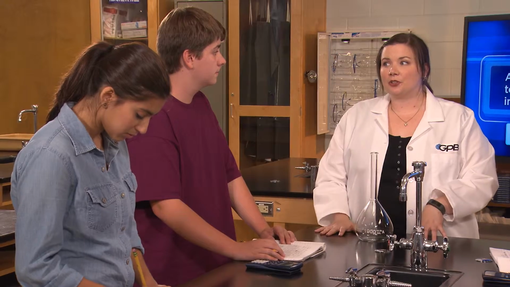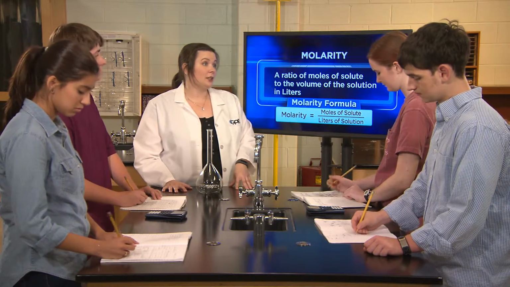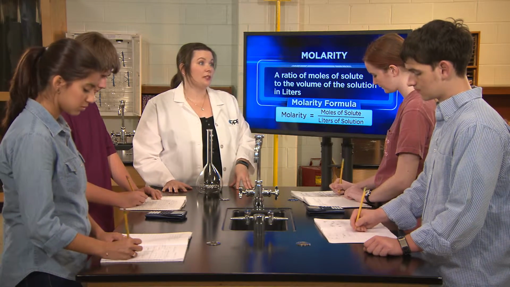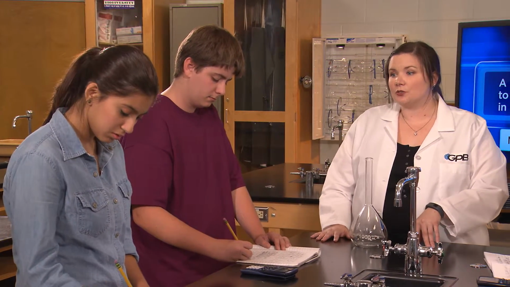So now what I'd like for you guys to do is to create your own solutions of known molarity. Team 1 should create 500 milliliters of a 1 molar copper(II) nitrate solution. Team 2 will make 1 liter of a 1 molar copper(II) nitrate solution. Come up with your procedures first, and let's discuss them. Once I approve your procedures, you can make your solutions.